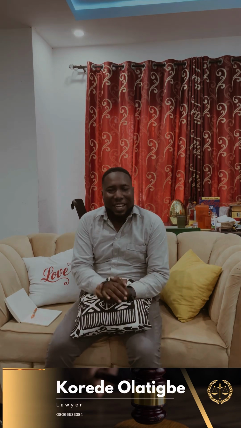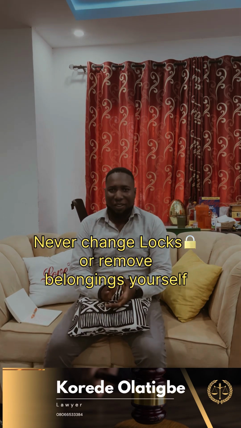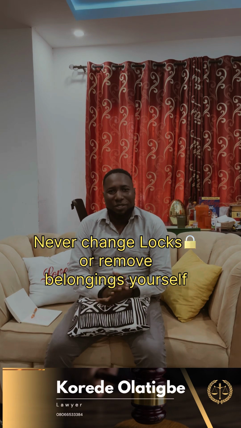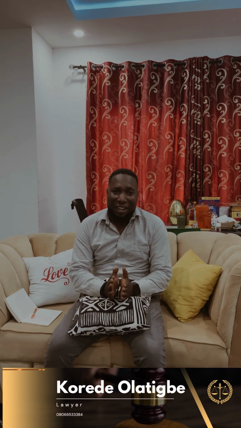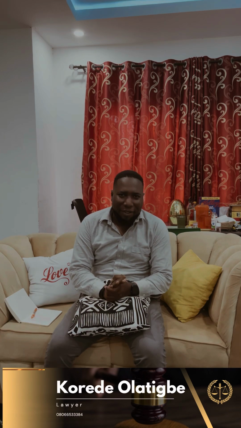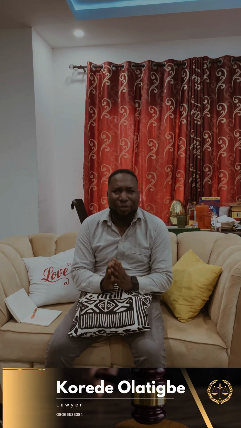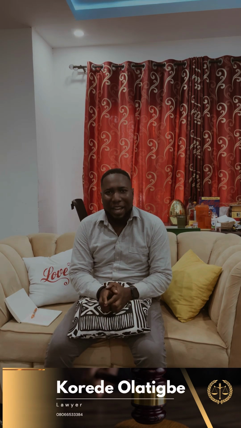It should be noted that changing locks or removing belongings yourself could expose you to criminal or civil liability. So please, please do not ever change the locks of the apartment or remove the tenant's belongings without getting a court order and letting the sheriff of the court enforce that court order himself.